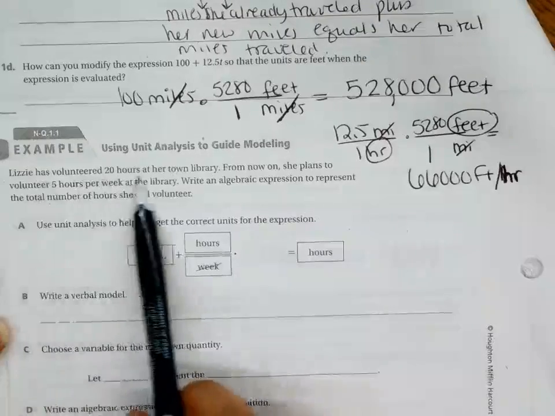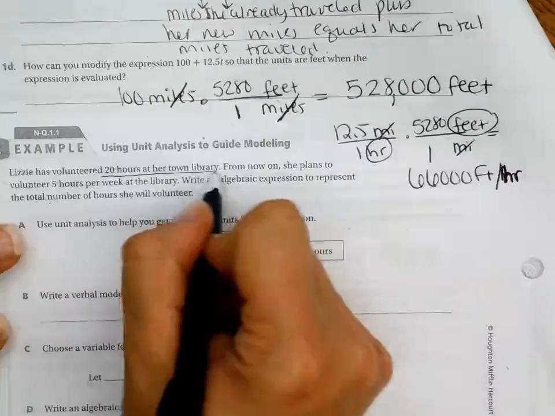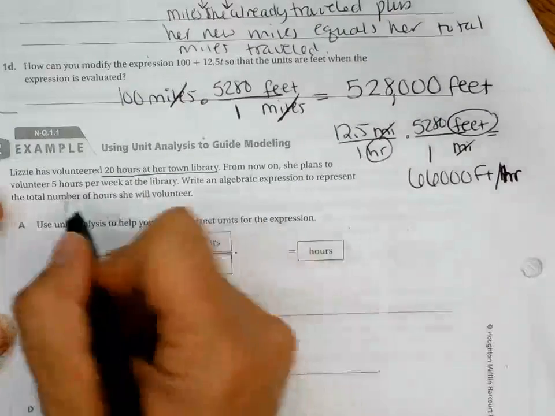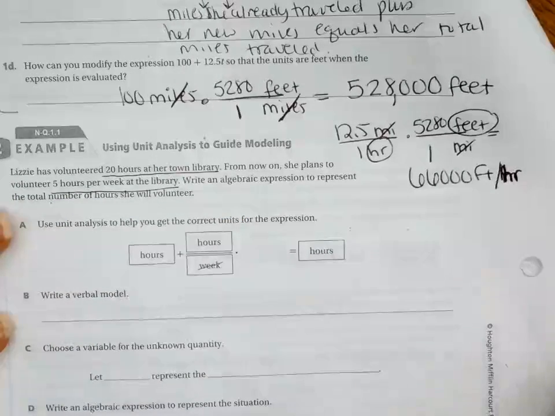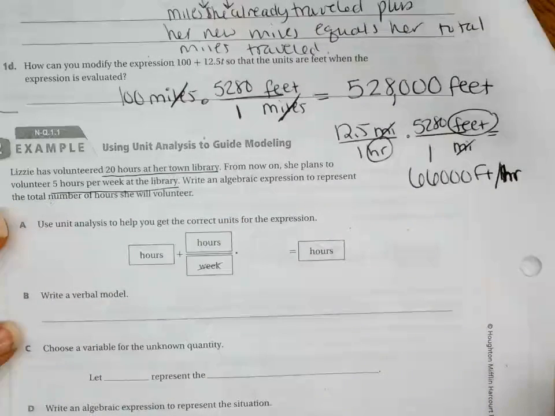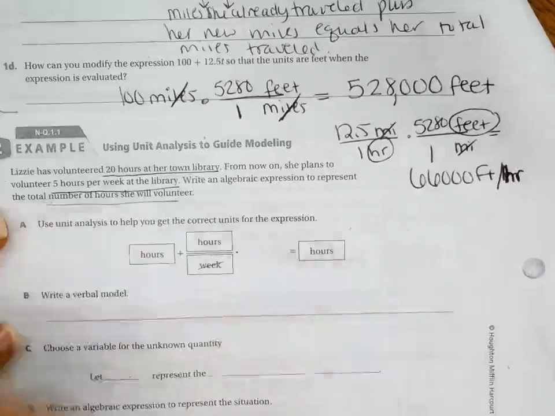Lizzie volunteered 20 hours at her town library. From now on, she plans to volunteer 5 hours per week at the library. Write an algebraic expression to represent the total number of hours she will volunteer.